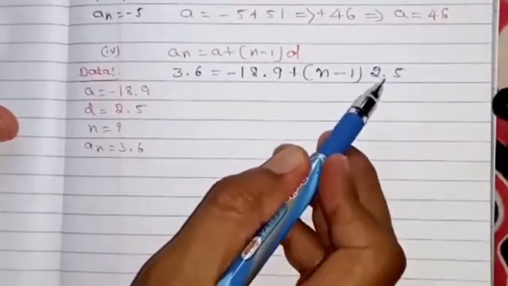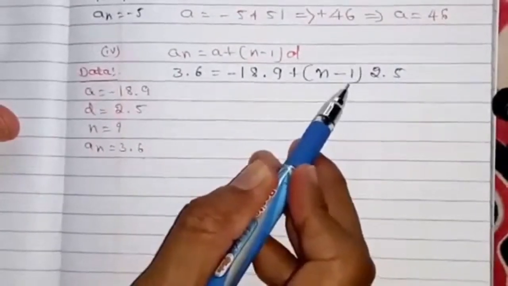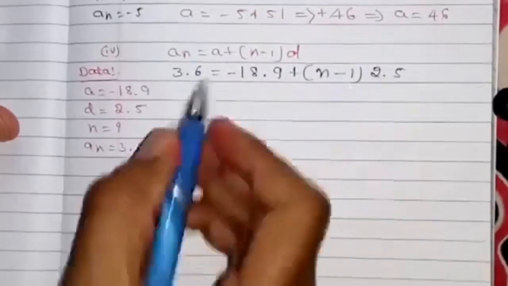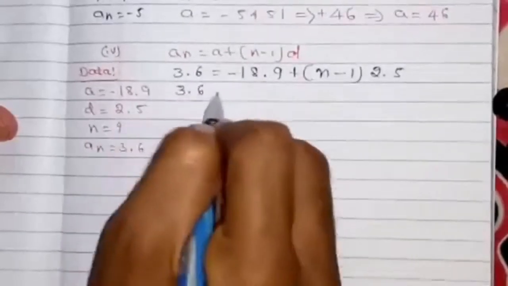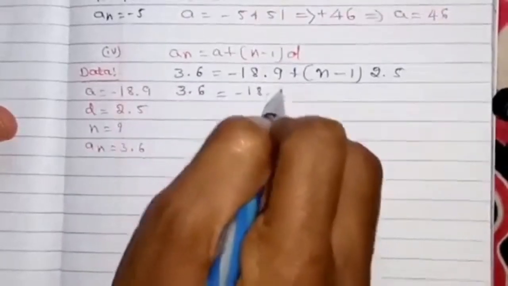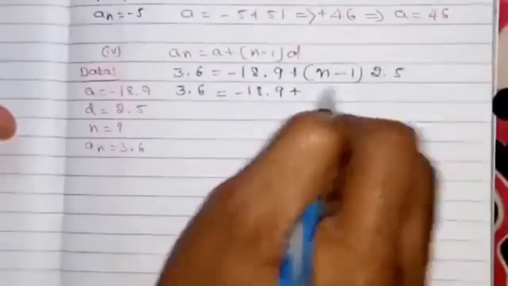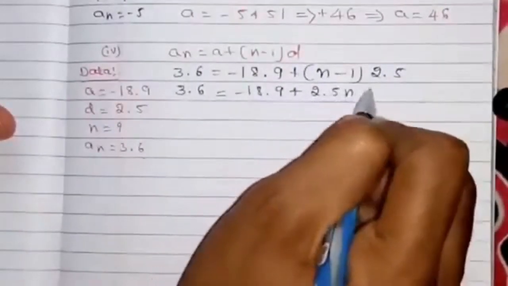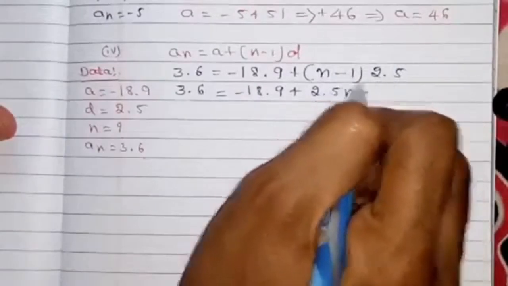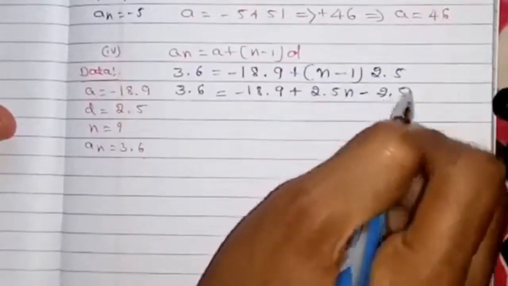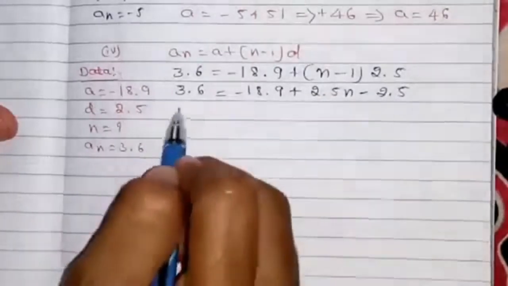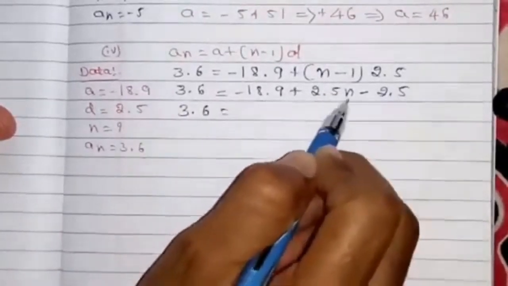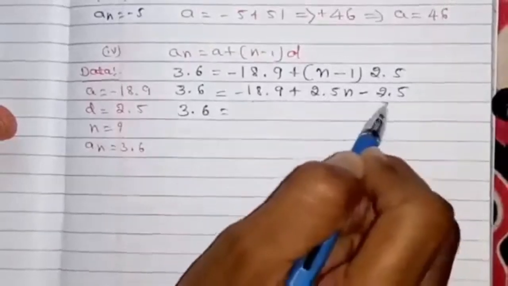Now how to simplify this? Just multiply 2.5 with n minus 1, right? So first 2.5 into n and afterwards 2.5 into 1. So keep the 3.6 as it is, and also minus 18.9 as it is, plus 2.5 into n is nothing but 2.5n, minus 2.5 into 1, it's 2.5. Now keep the 3.6 as it is. Here it's a variable, and these two are called constants.